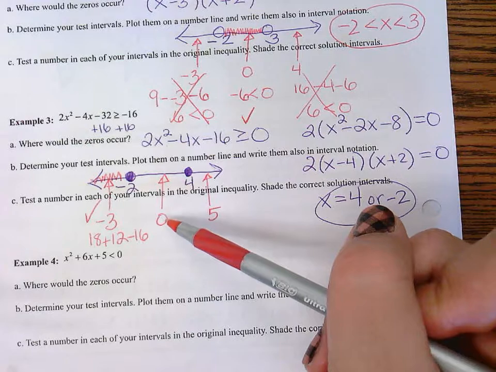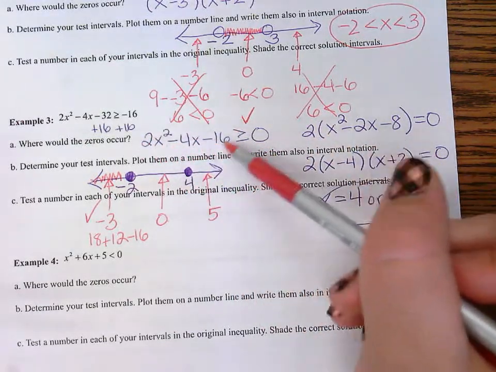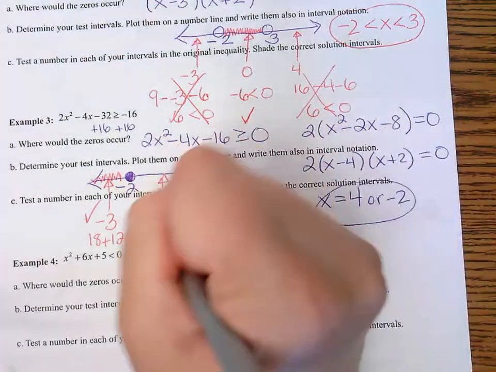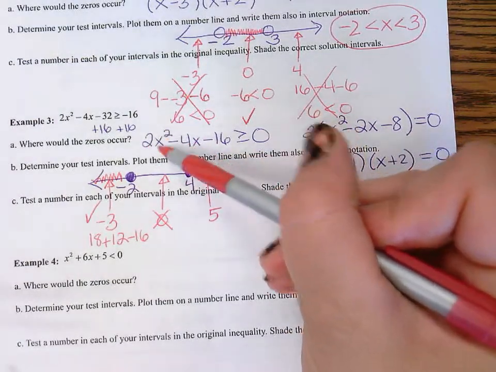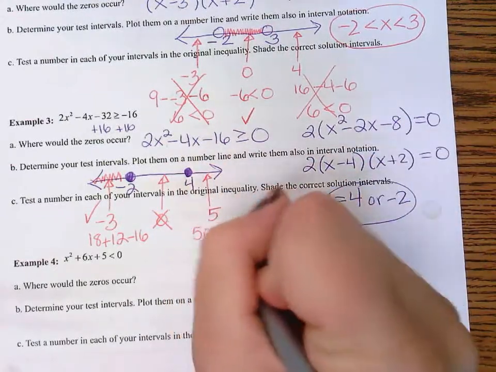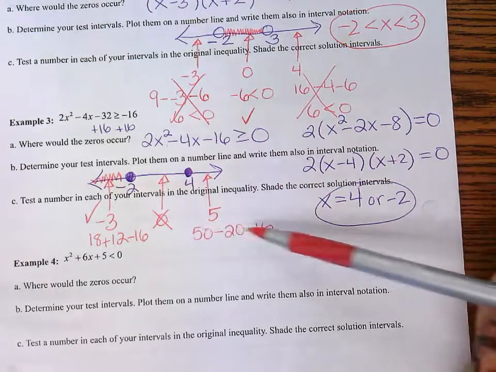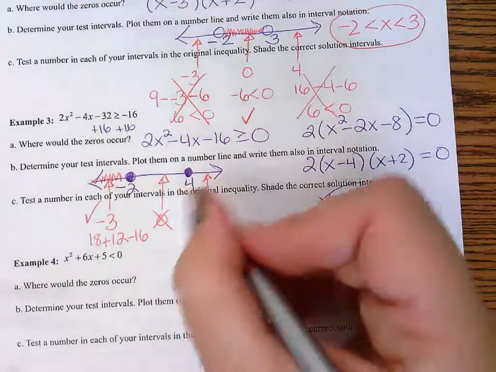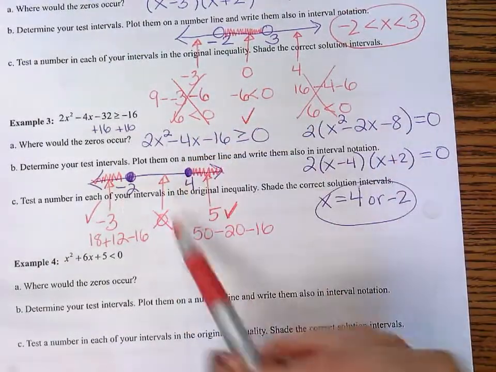When I plug in 0, I get negative 16 left on this side, and we know that's not greater than or equal to 0, so it doesn't work. And when I plug in 5, 5 squared is 25, 2 times 25 is 50, minus 20 minus 16. 50 minus 36 is going to come out positive, right? So it would make it true. So this time we have two different solution regions.